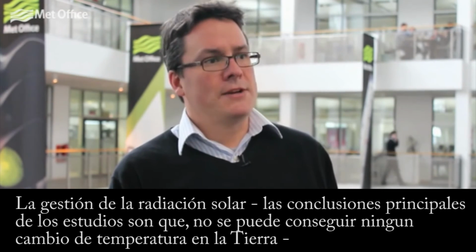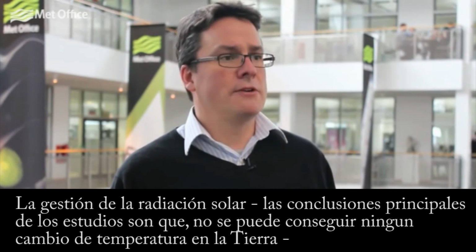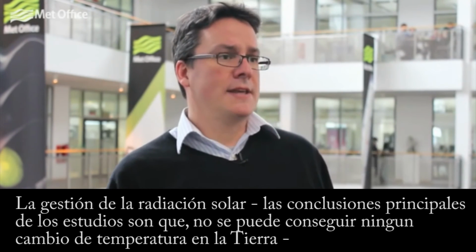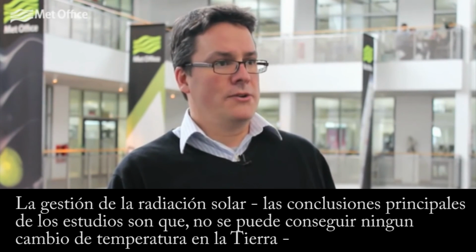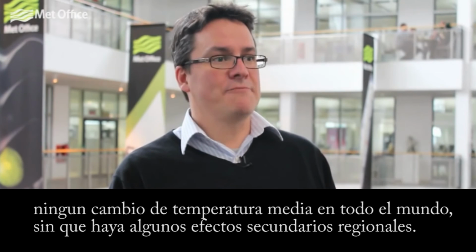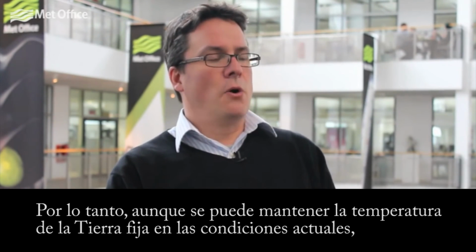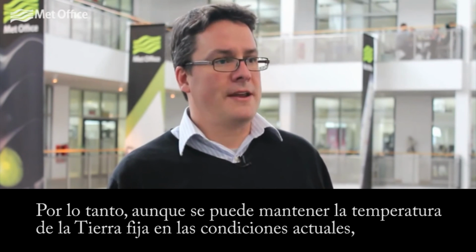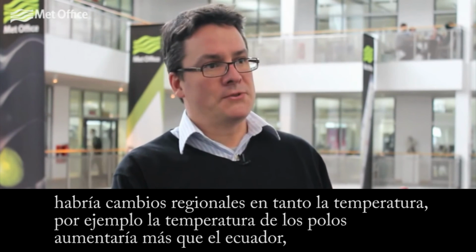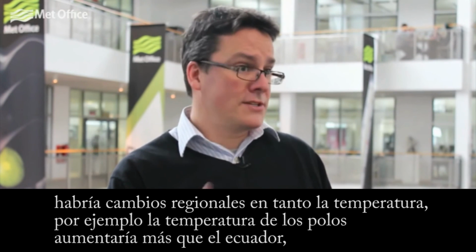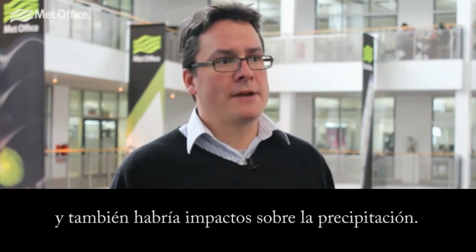Solar radiation management, the main conclusion that is coming out of the solar radiation management studies is that you cannot get a no-temperature-change Earth, no global mean net temperature change, without there being some regional side effects. So although you can hold the temperature of the Earth fixed at, say, present-day conditions, you will get regional responses in temperature. For instance, the poles will warm up more than the equator, and you will also get impacts on precipitation.